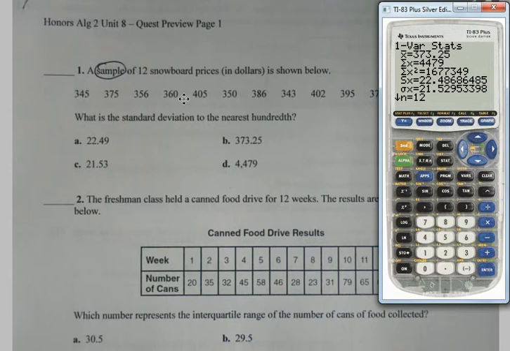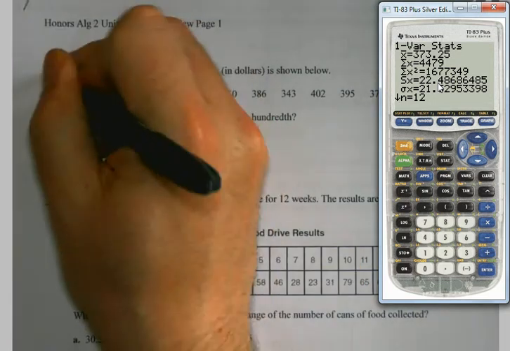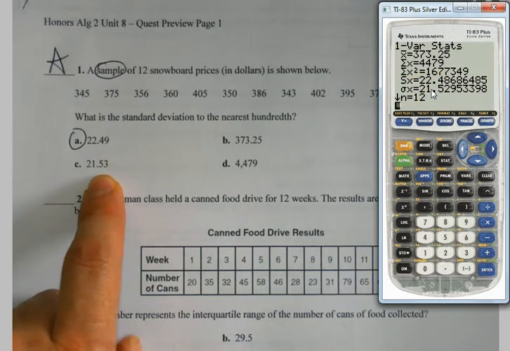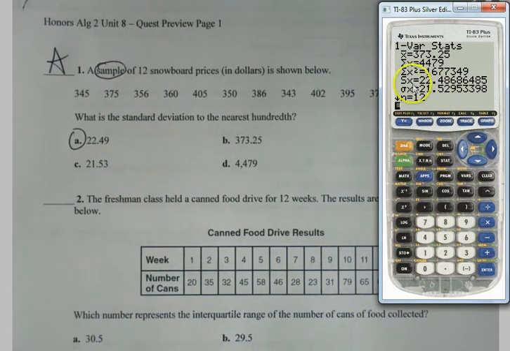All right, thank you. So what we want is the one that looks like the S in front. S and sample, they go together. And we go to the nearest hundredth. It would be A, or 22.49. I have to be careful because if I take the one for an entire population, that answer's there too. So I can't get sloppy on this. Whole population, or just the sample.